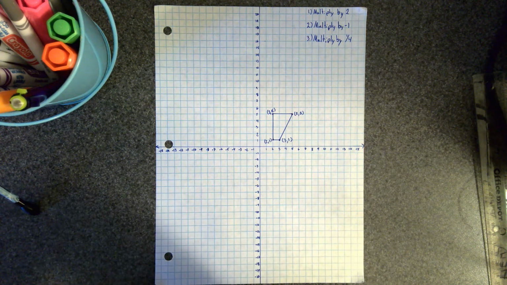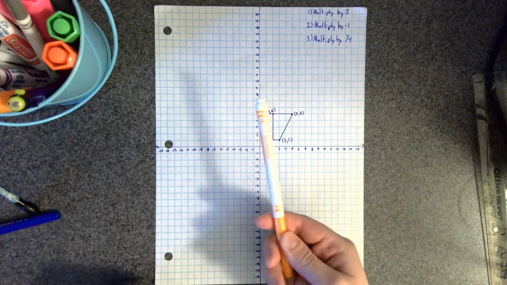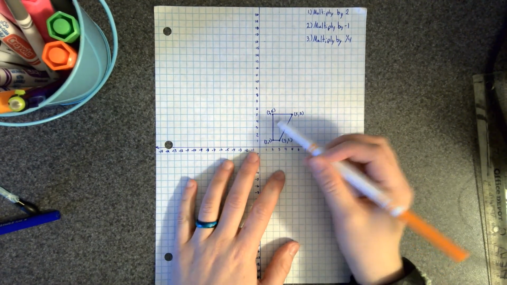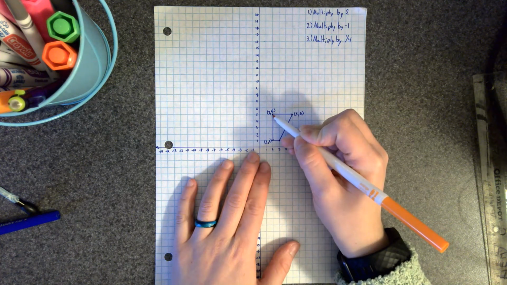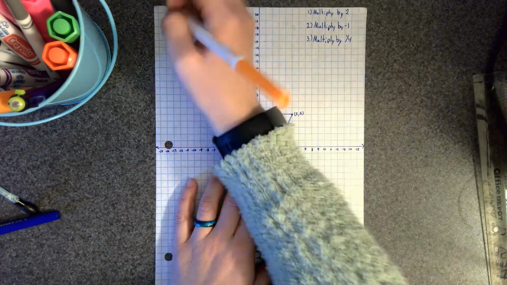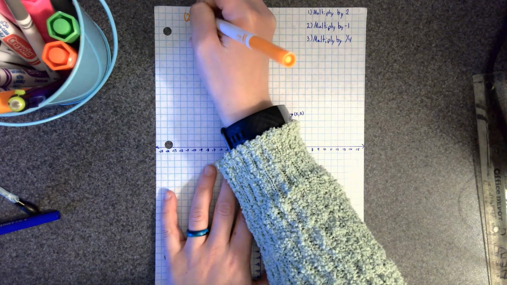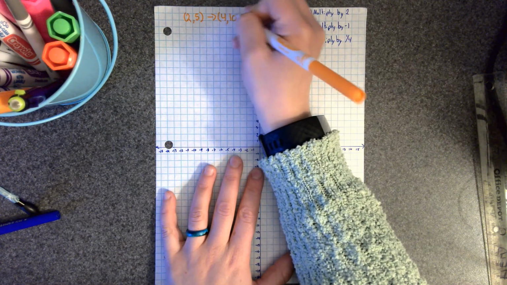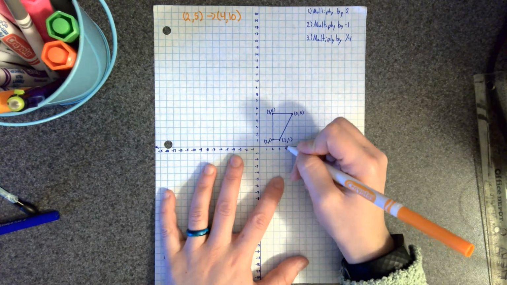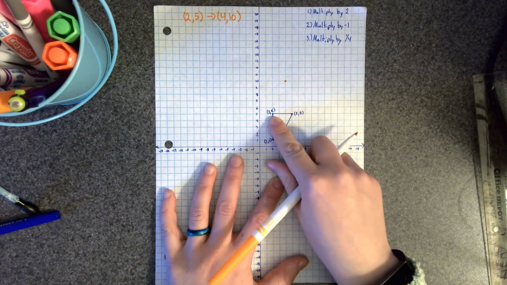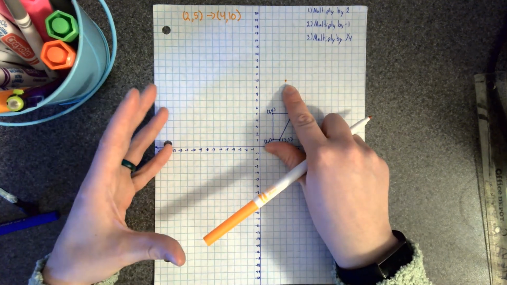Okay, let's see if your guess was correct. I'm going to do this one in orange, because these shapes will overlap quite a bit. So starting with this first coordinate, the coordinate is 2, 5. So I need to multiply each piece here by 2. So let's put those over here. 2, 5. If I multiply everything by 2, I have 4, 10. Okay, so if I go over here, go to 4, up to 10, I'm going to put a dot. That is where this corner is now going to be in my shape.